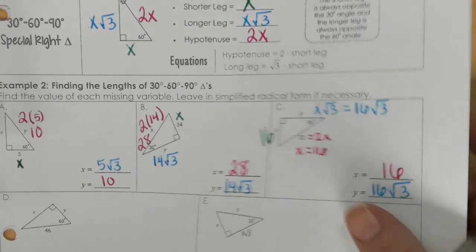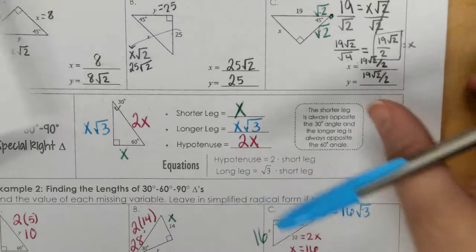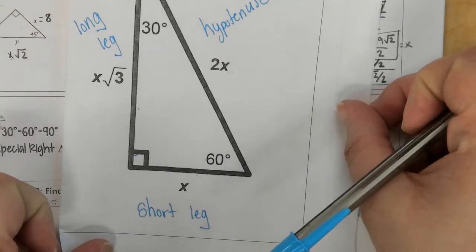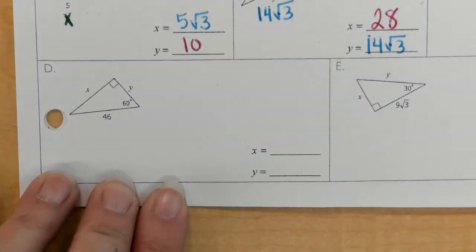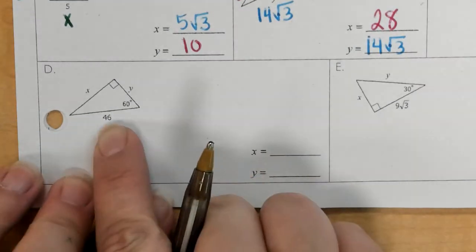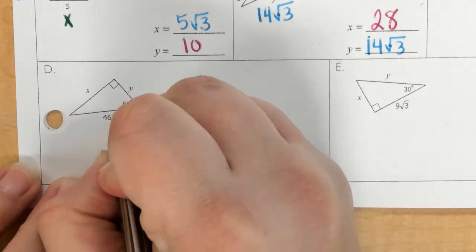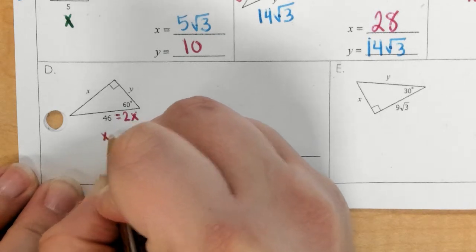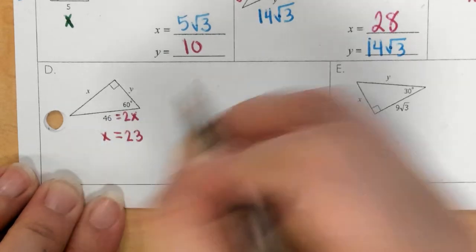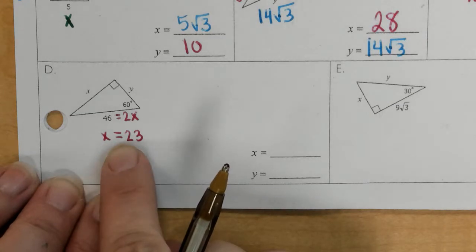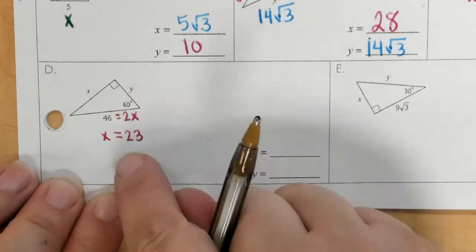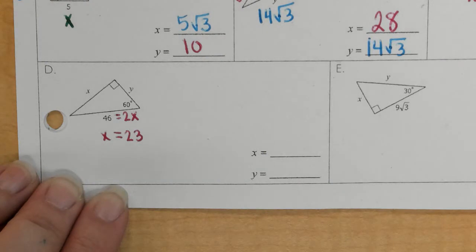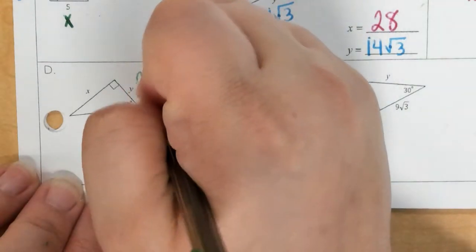Okay, for letter D, if it helps you could use this up here, or you could use this diagram to help you as well. But for letter D, we're given the hypotenuse. Okay, again, the hypotenuse equals 2x. So this means that 2x equals 46, x equals 23. And that represents your short leg. So even though it says y, you're going to ignore that. Your short leg, which is green, is 23.